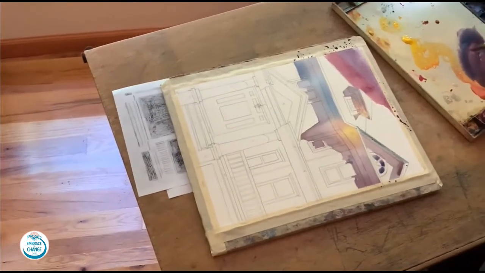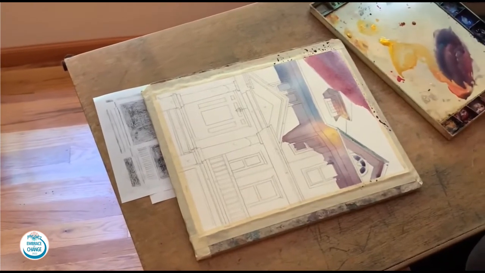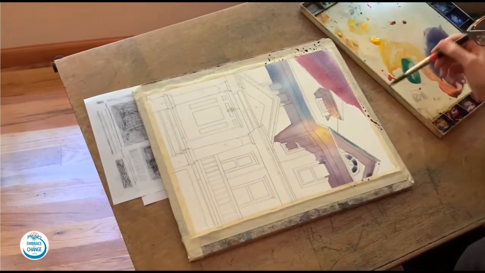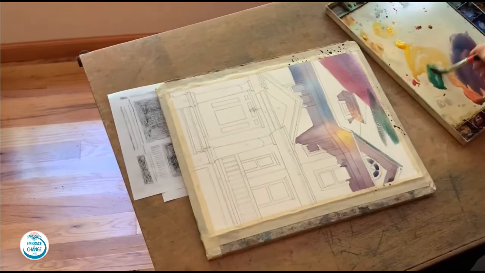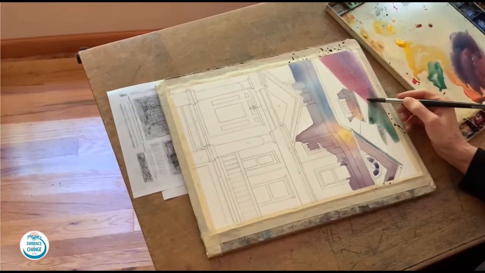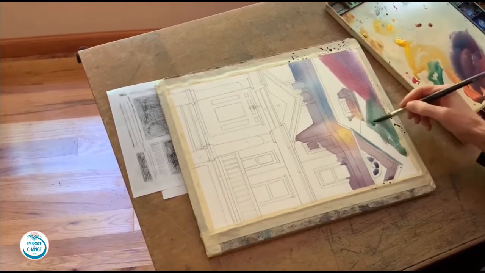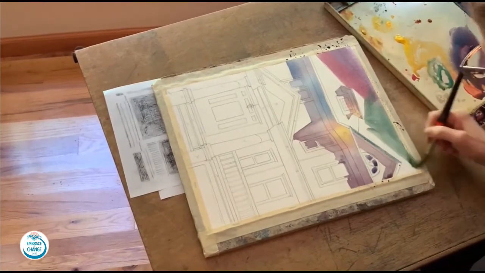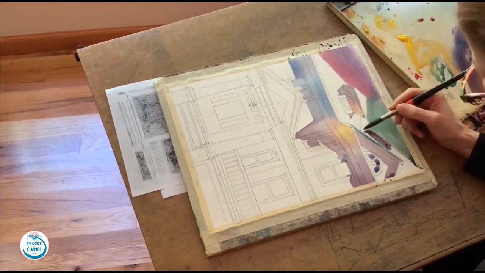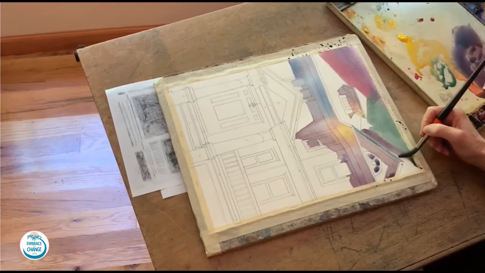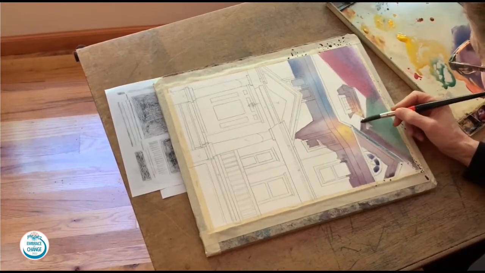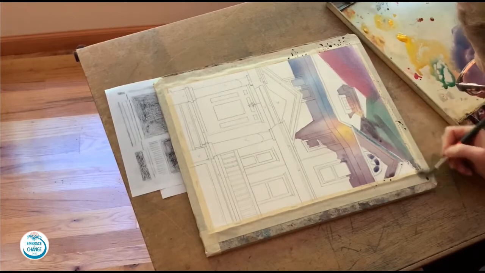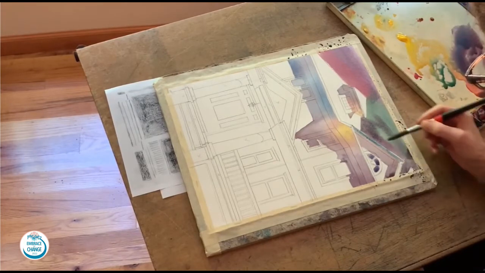Let's see, maybe I'll let my sky shift to a little bit of green. That would be fun. If there were green trees back here, I probably wouldn't do this. I would make them be maybe purple. Because I'm not looking for realistic color, I'm looking for strong light and shadow design.